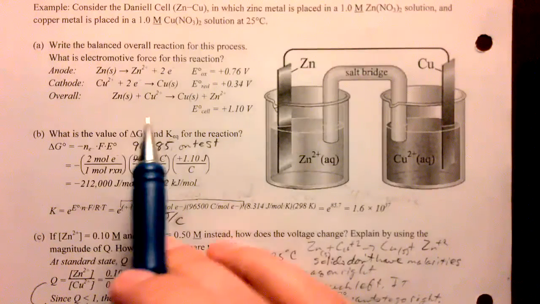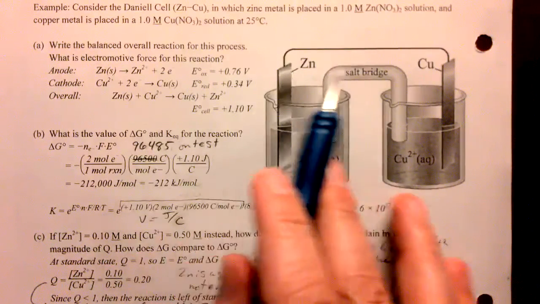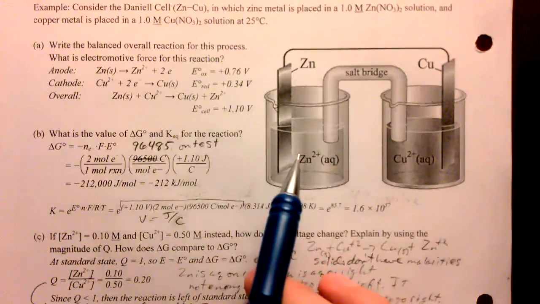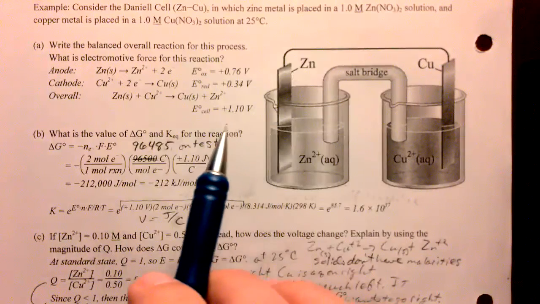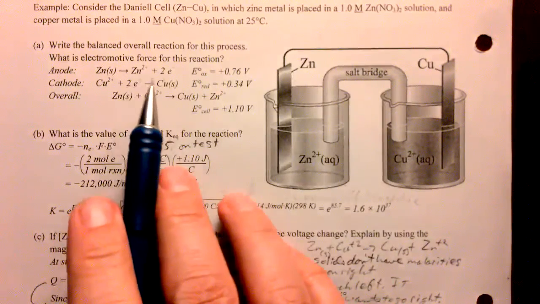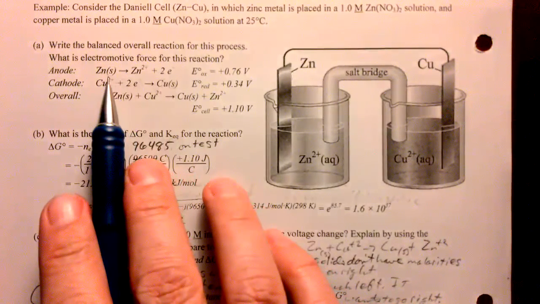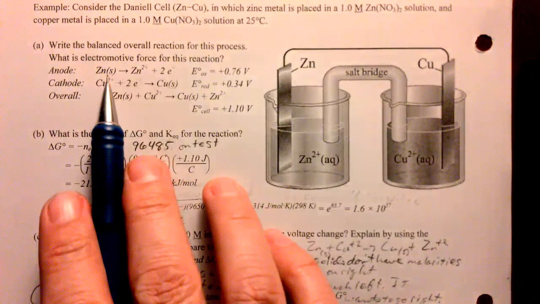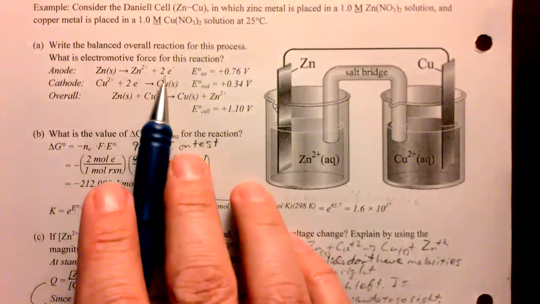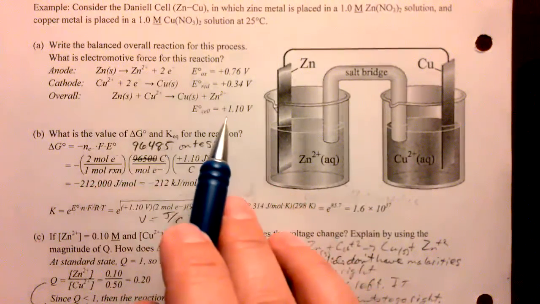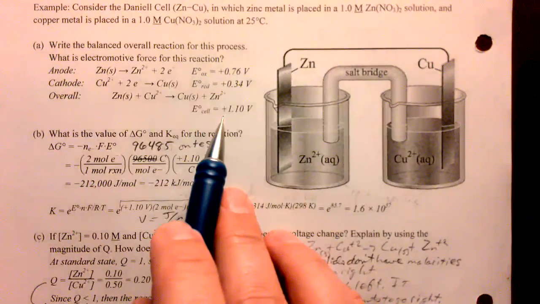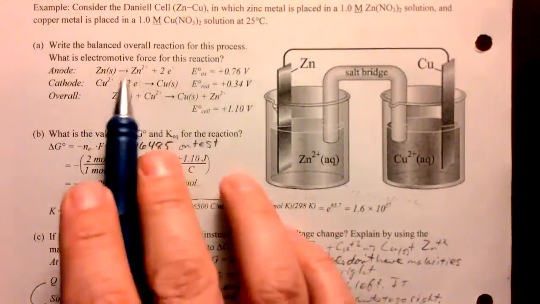So this is a repeat, but we have this zinc and copper galvanic cell again. And again, we would flip the standard reduction reaction of zinc so that it's oxidizing, and we know that because nature will run the reaction that produces a positive voltage, and one of these has got to flip.